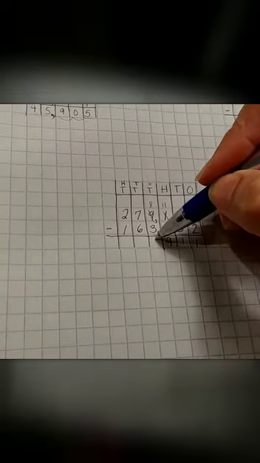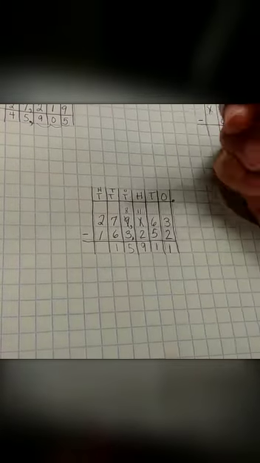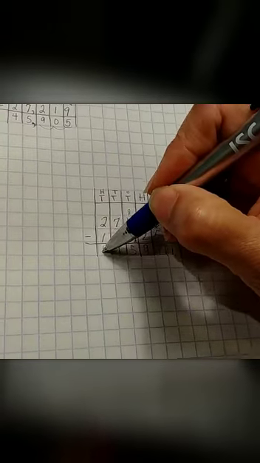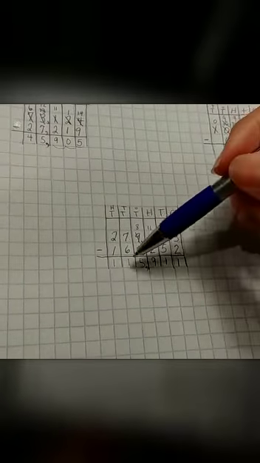8 minus 3 is 5. 7 minus 6 is 1. And 2 minus 1 is 1. Ones, tens, hundreds, the comma goes with the thousands because periods are separated by commas.